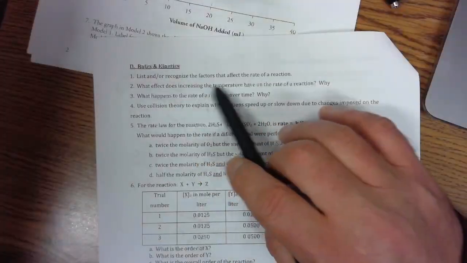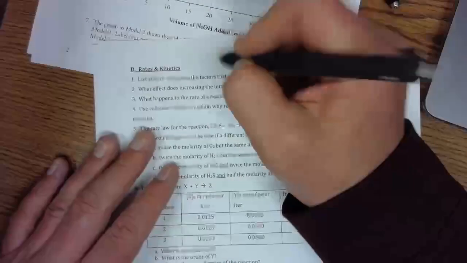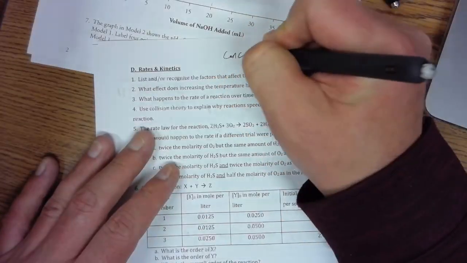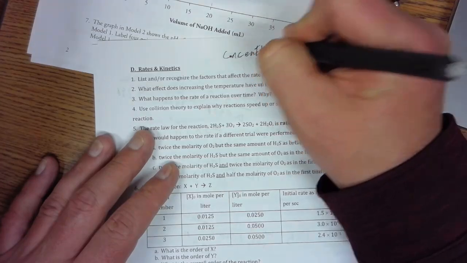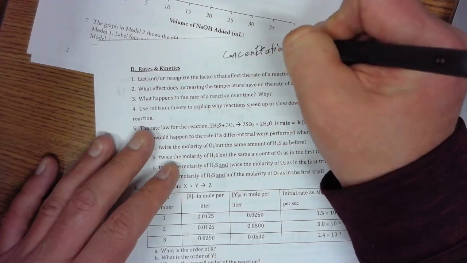So, question 1 says list the recognized factors that affect reaction rates. Big one is concentration of reactants.